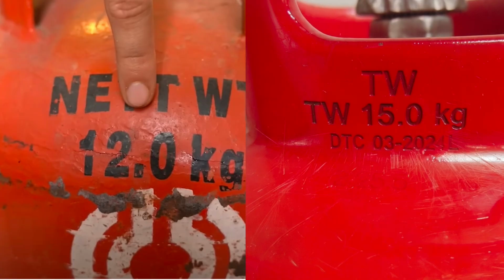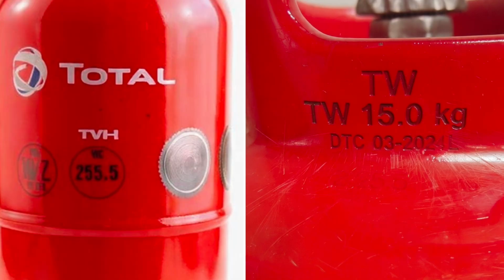How will you know that? I will give you two methods. The first method: you can look at the TW, because we have said TW represents the tail weight, the empty cylinder. For example, the TW on my cylinder is 15.0.